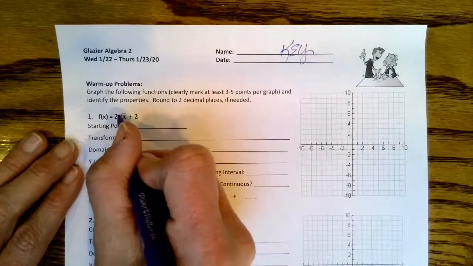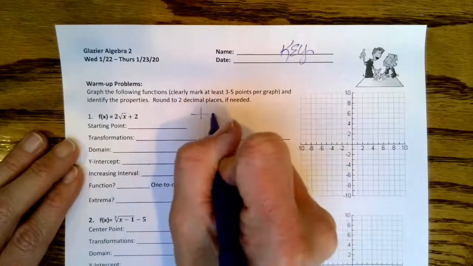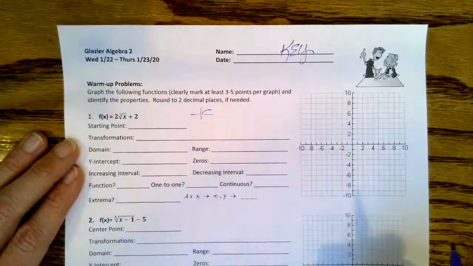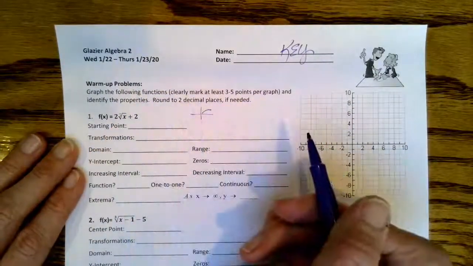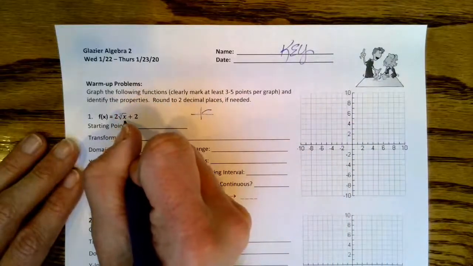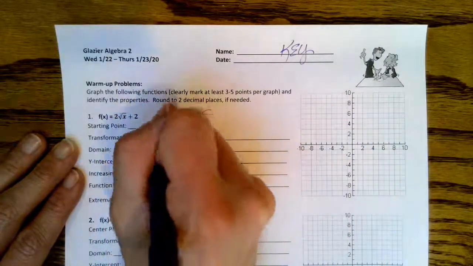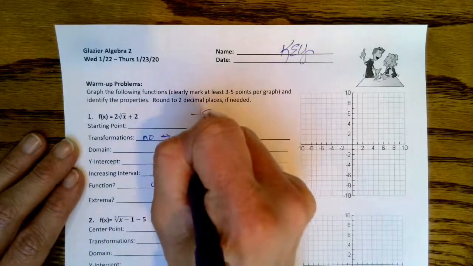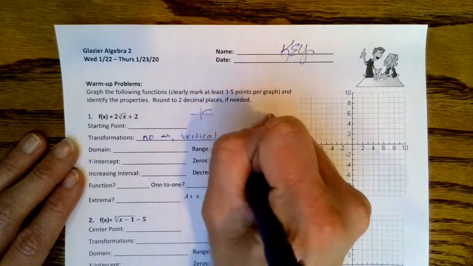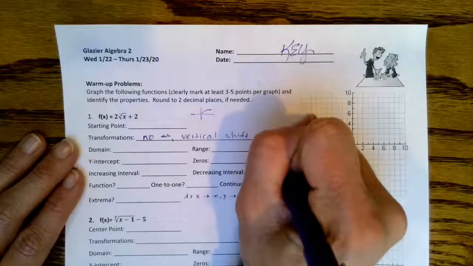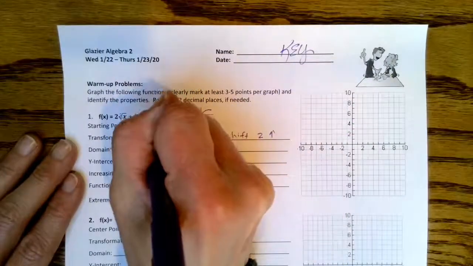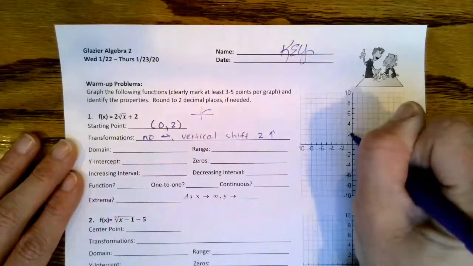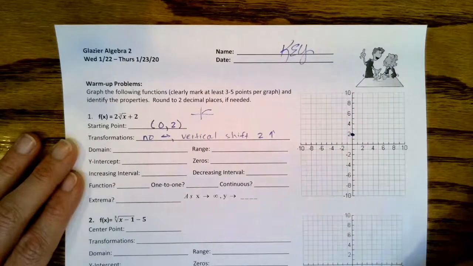All right, so I have a square root graph, so I know it's going to be an eyebrow. When I have a second degree, I know that I'm missing the tail. My starting point is going to be from my transformations. So when I look, I have no horizontal shift, but I have a vertical shift of 2 up, which means my starting point, I don't move left or right, but I do go up 2. So we're going to have our starting point be right there.